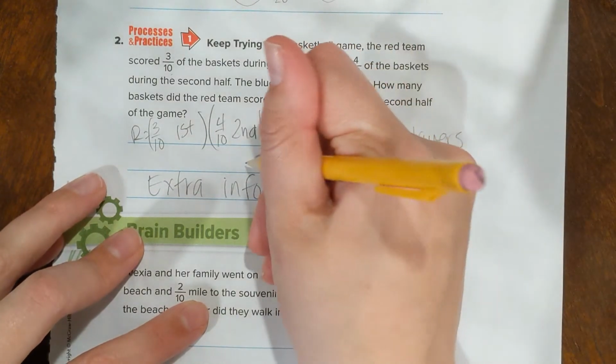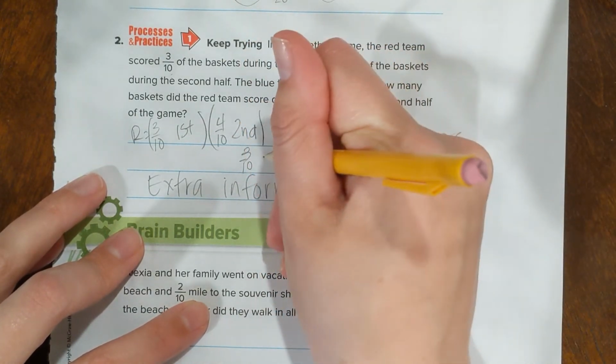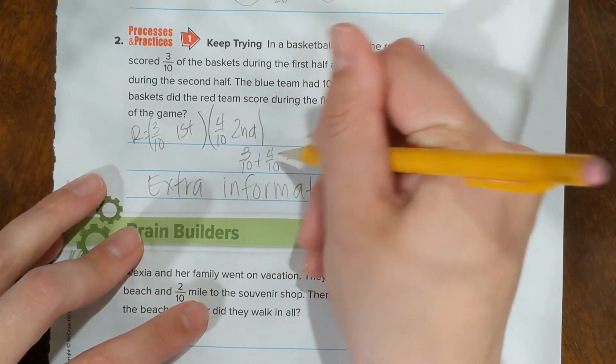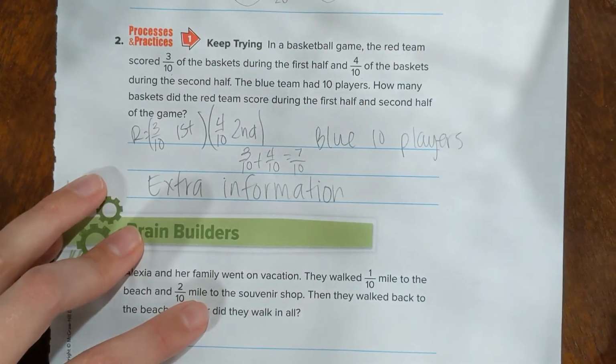Okay, for the first half of 3/10 and the second half of 4/10, altogether we have 3/10 and 4/10. That makes 7 total tenths. It's already in simplest form, so we're good.